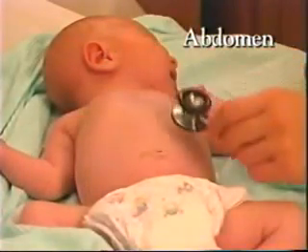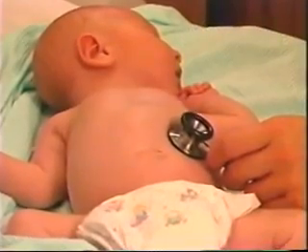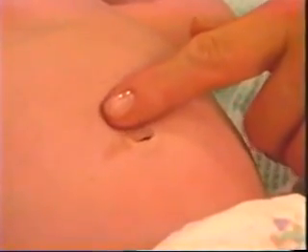Next, auscultate the neonate's abdomen to assess bowel sounds, which should be heard in all 4 quadrants. To continue, note the size and shape of the abdomen, which normally is round, symmetrical, and protuberant, and moves with respirations. Also inspect the umbilical cord stump. At birth, it should be white and contain 2 umbilical arteries and 1 vein. By 10 to 14 days after birth, it should fall off.